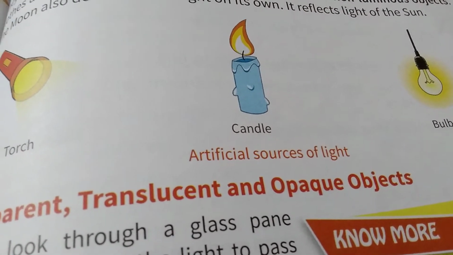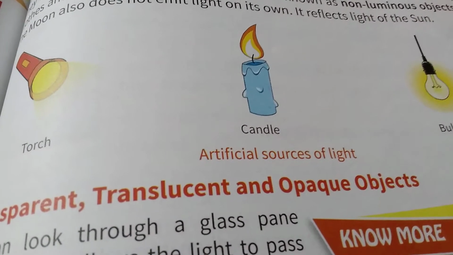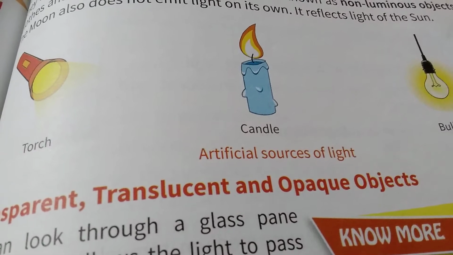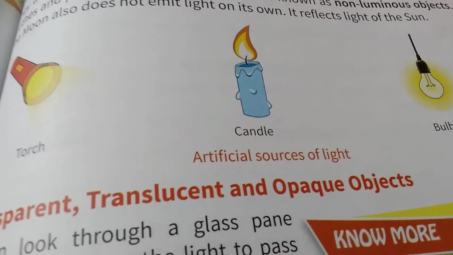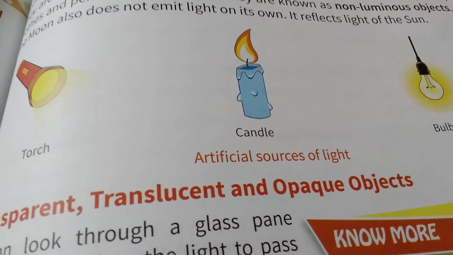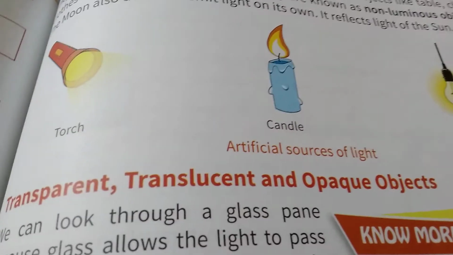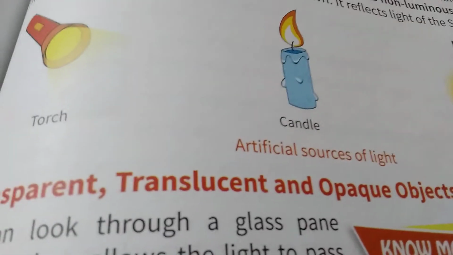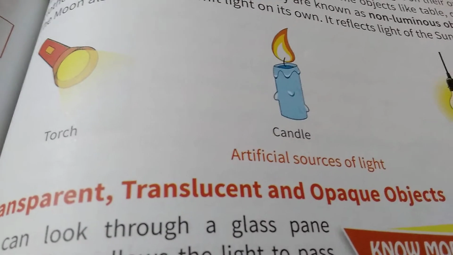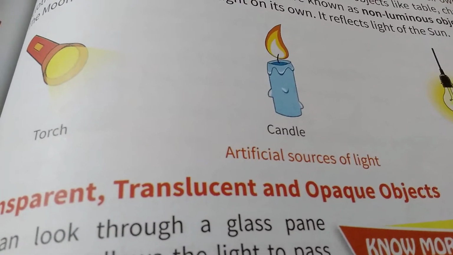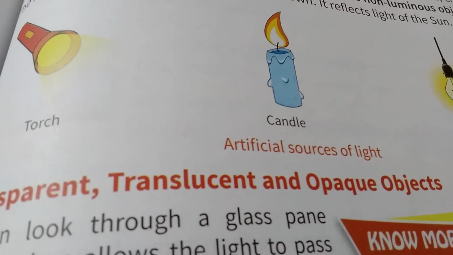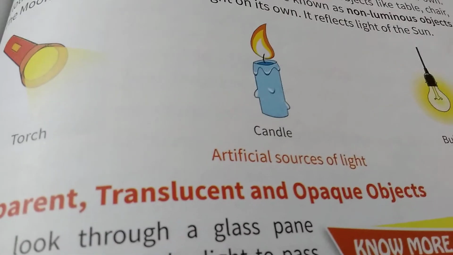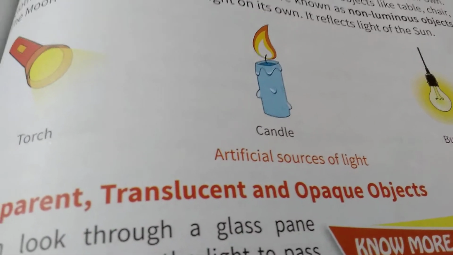Other examples of non-luminous objects are ball, desk, book, any object or any animal, etc. You know, an object can be both luminous and non-luminous. For instance, a candle which is not lighted is a non-luminous object, and a lighted candle is an example of a luminous object. Okay?